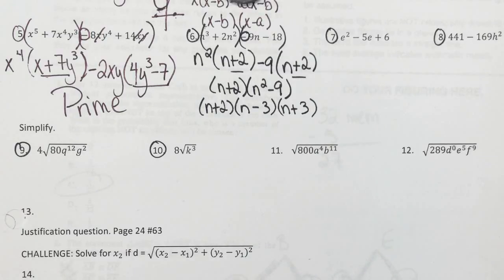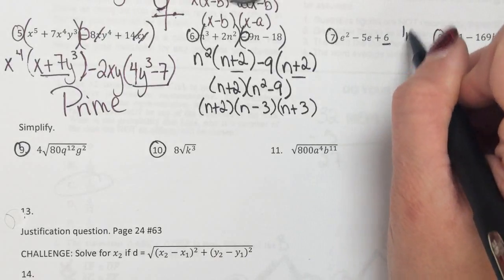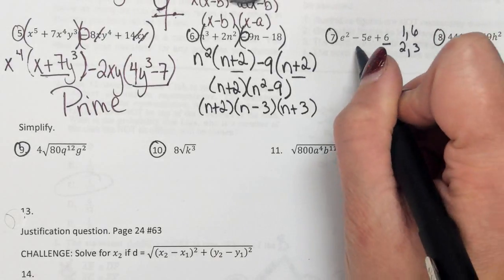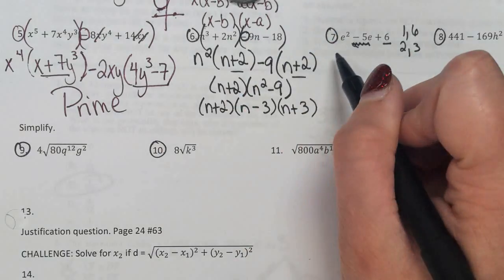All right, number 7. This is another one of those that's got a 5 and it's got a 6, okay? So it's got to multiply to be 6, but it has to add or subtract to be negative 5. So which one of those will give you that? Negative 2 and negative 3. There you go. Perfect.